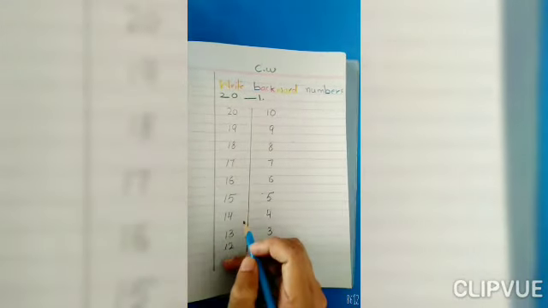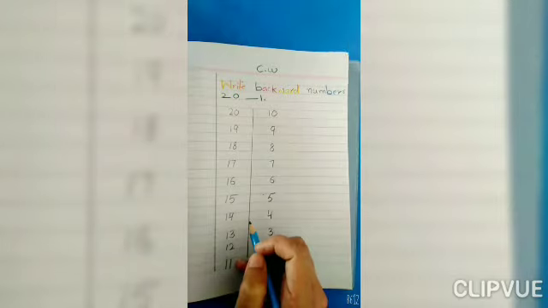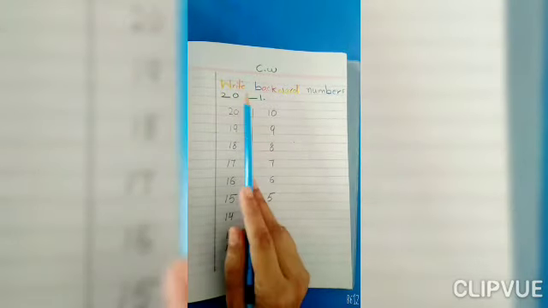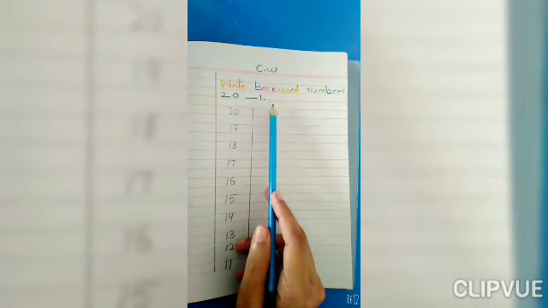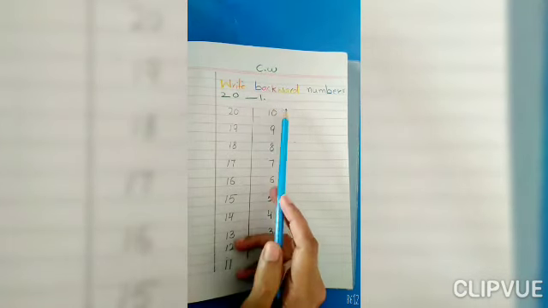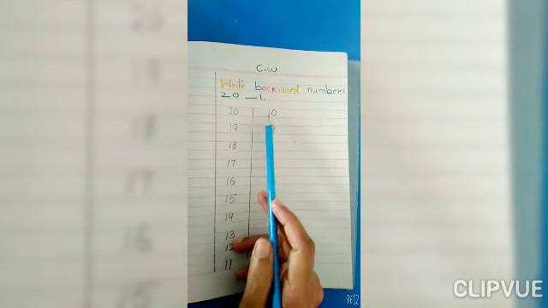Now it's time for your homework, and today your homework is write backward numbers from 20 to 1 and revise the table of 2. Okay students, complete your homework and send it to me in the WhatsApp group.